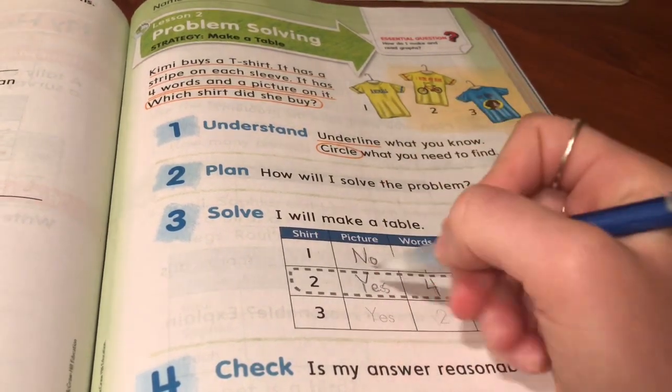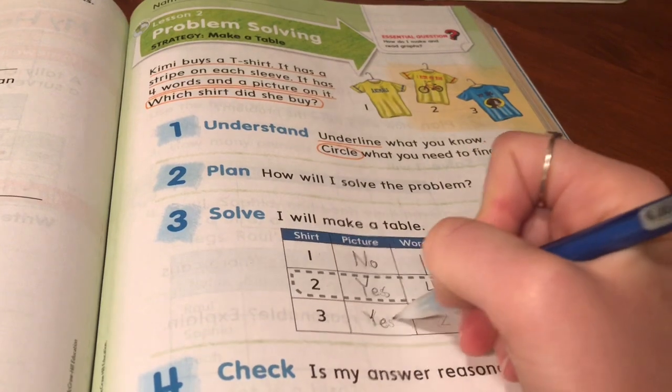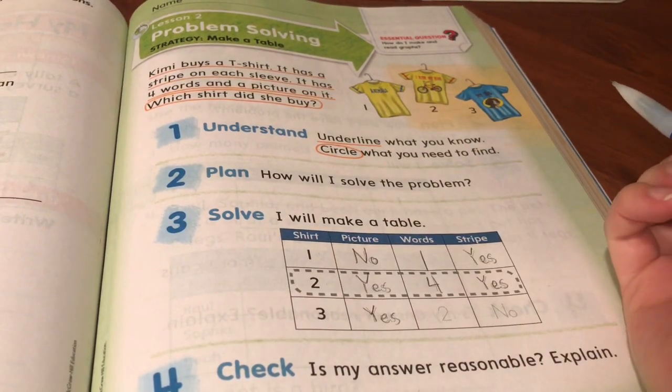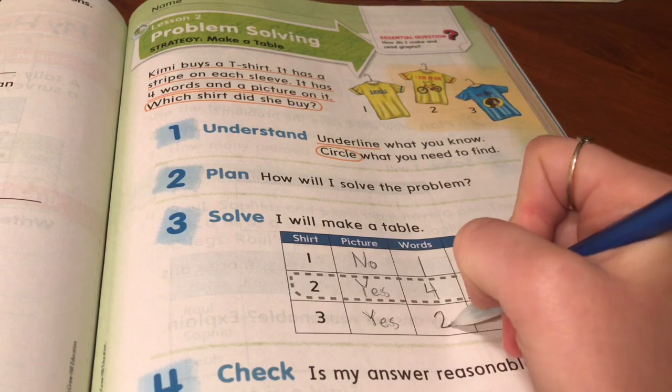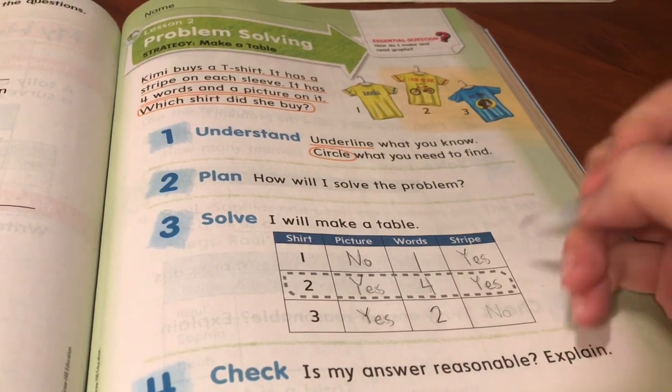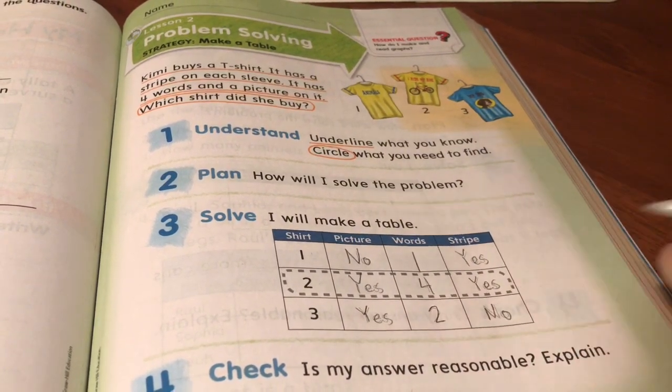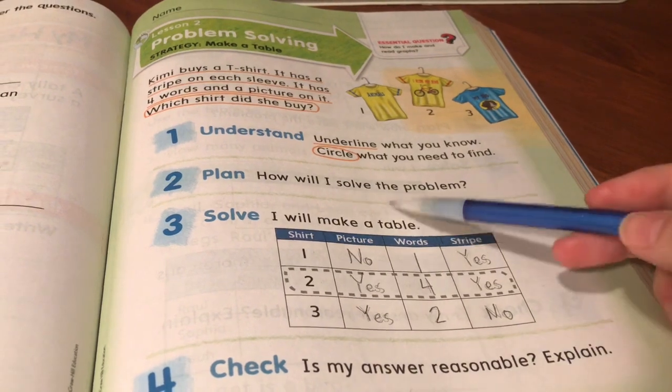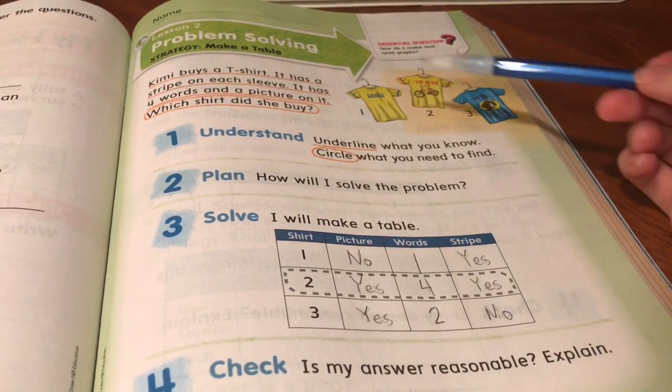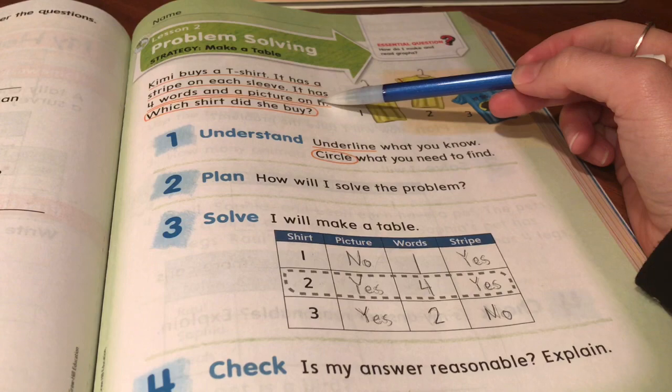Let's look at shirt number 3. Does it have a picture? Yes, of a dog. Very cute. Does it have words? It does. It says my dog, so it has 2 words. And does it have a stripe on the sleeve? It does not. So now let's check our chart and figure out which one meets the criteria of our problem.